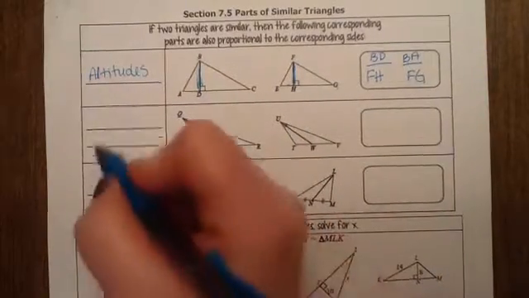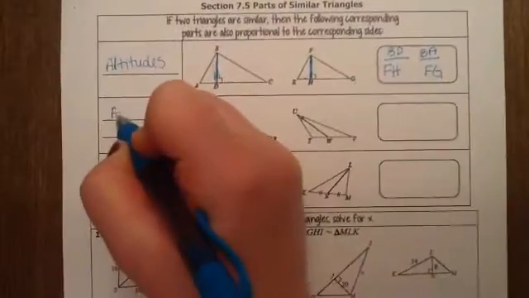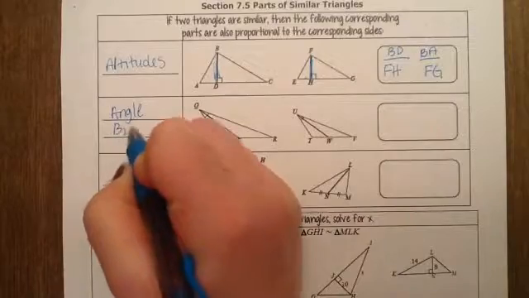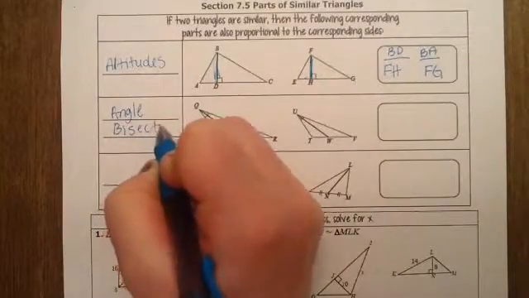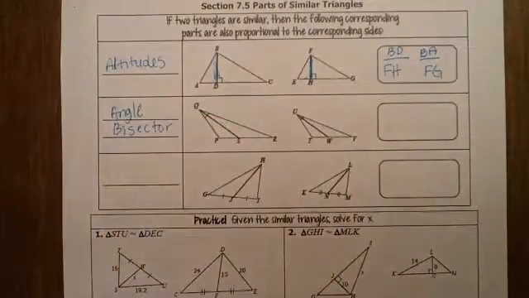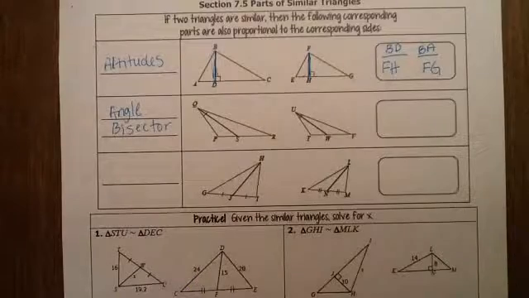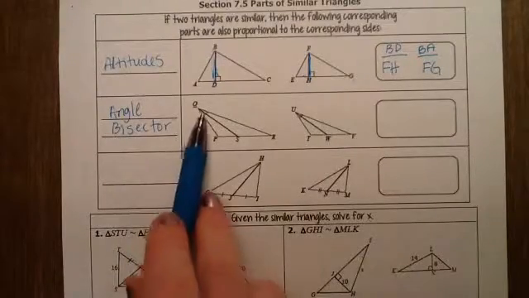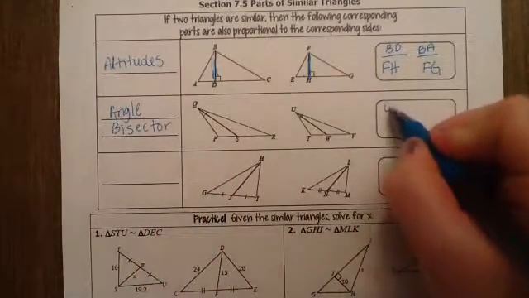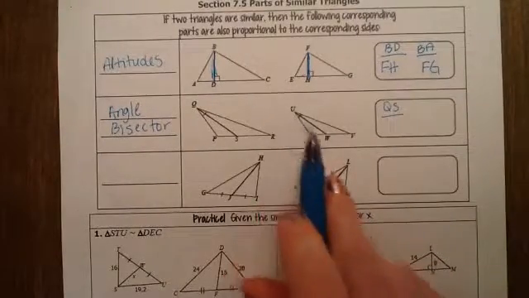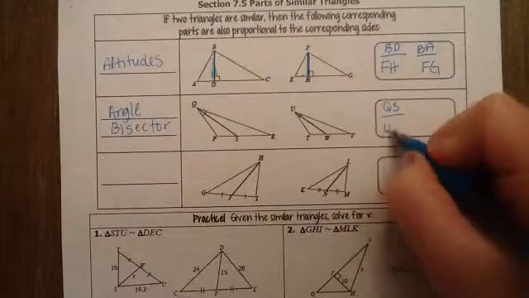The next one is angle bisector. The angle bisector again cuts this angle in half. So here, this line is the angle bisector, so that is QS. What is the bisector over here? UW.